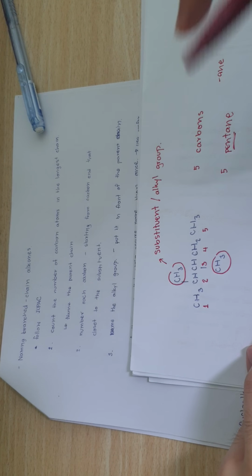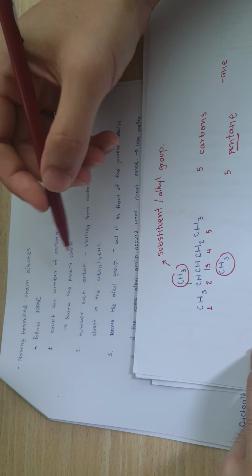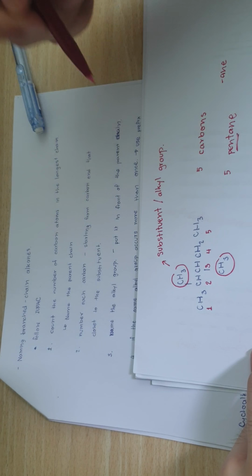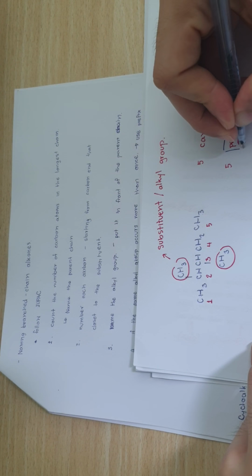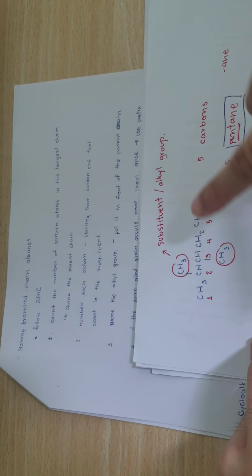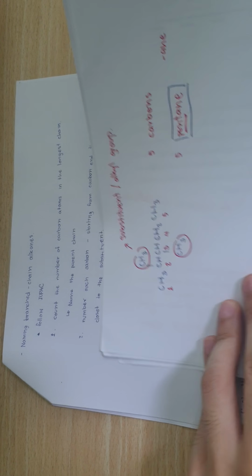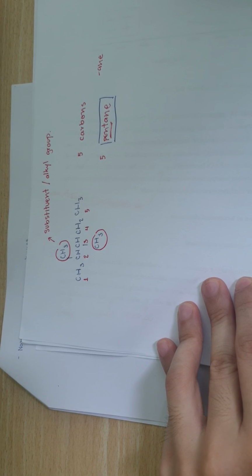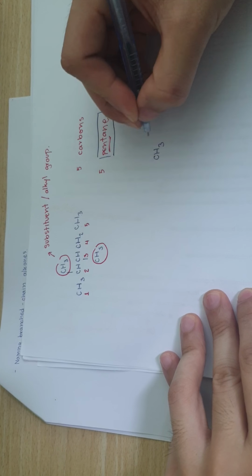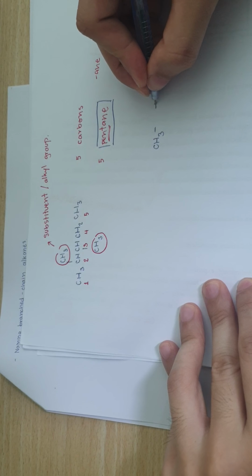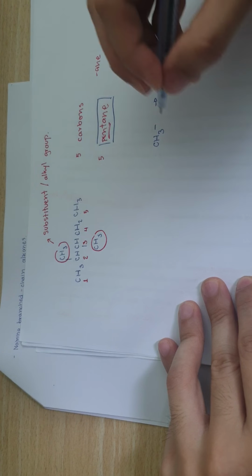After that, number 3, you have to name the alkyl group and put it in front of the parent chain. You already know that the parent chain is called pentane. Next you name the alkyl group. The alkyl group can be named by the number of carbons as well. So if it's CH3, it will be called methyl, correct?